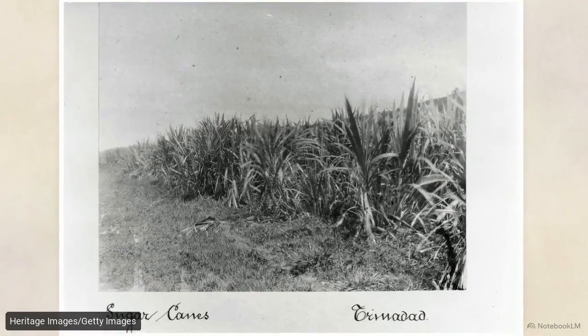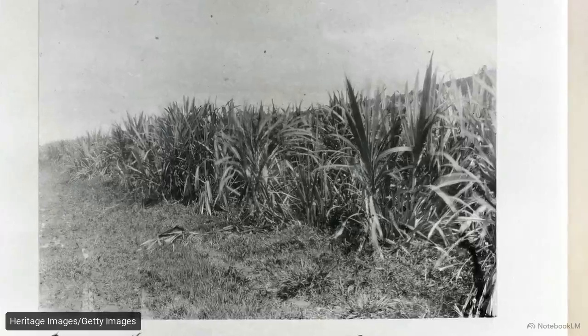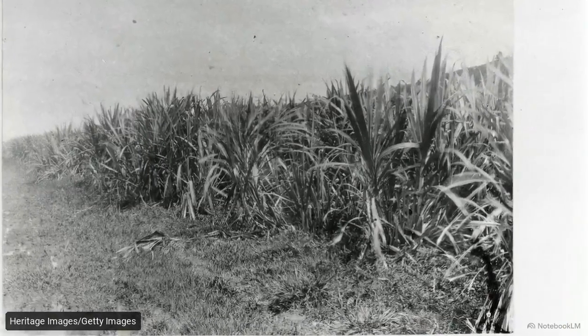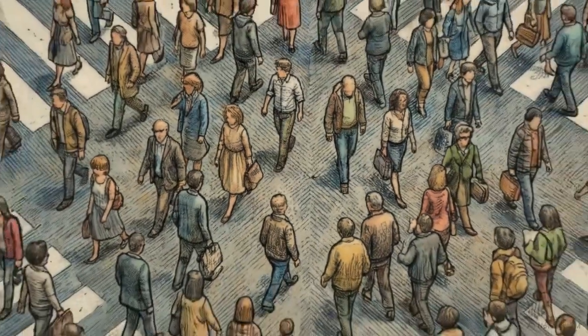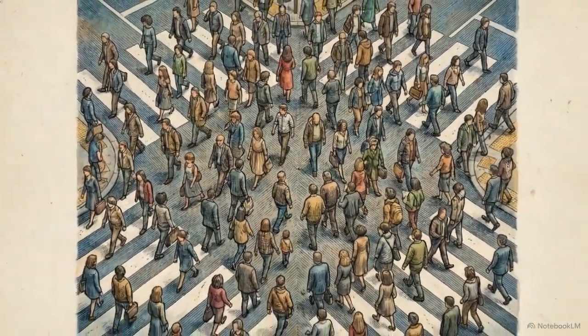Let's start by looking at this historical photograph of a sugarcane field. Every plant you see here is virtually identical, but compare that crop to any crowded city street, and you immediately see enormous variation in human populations.